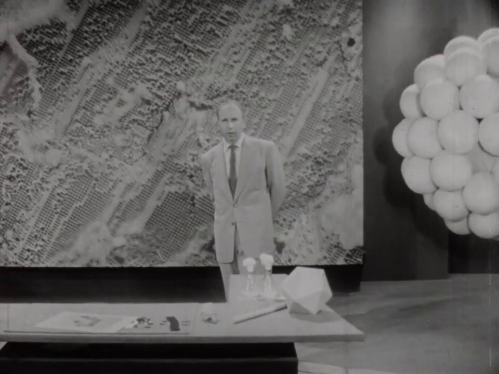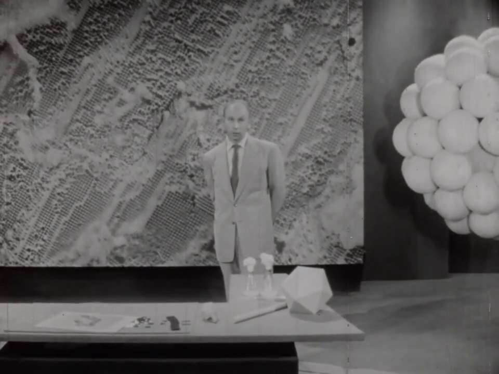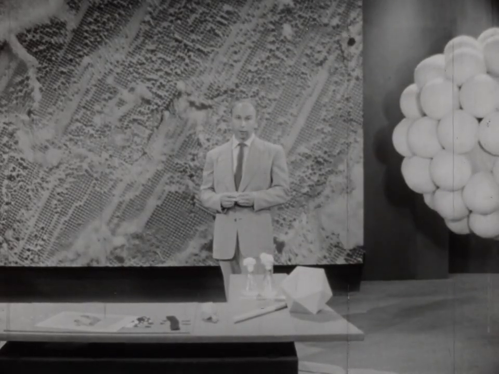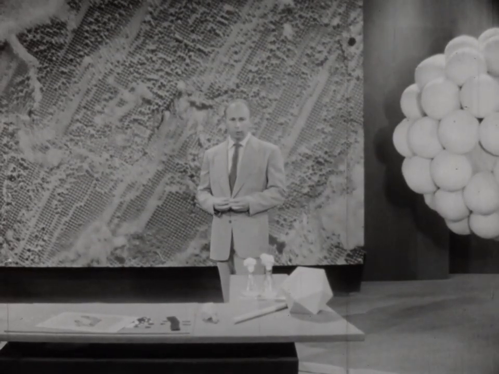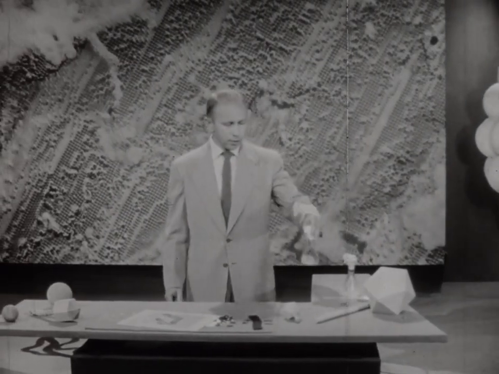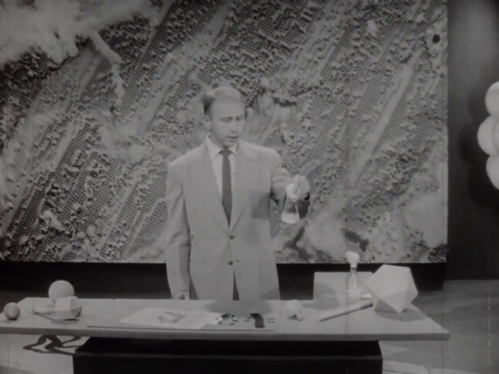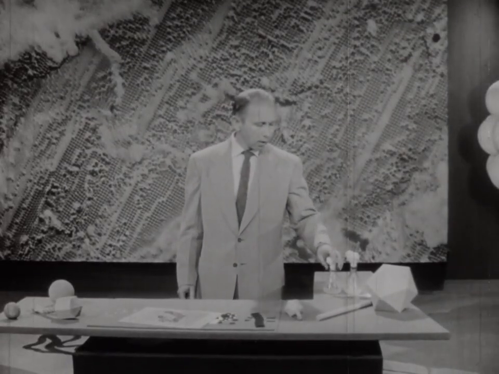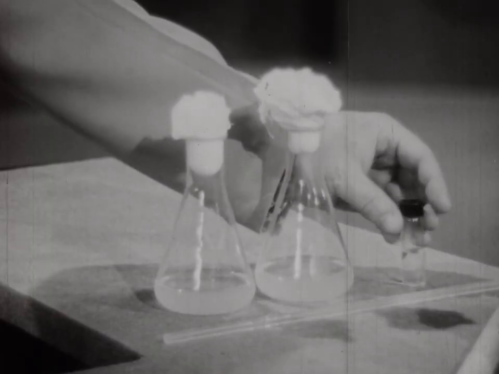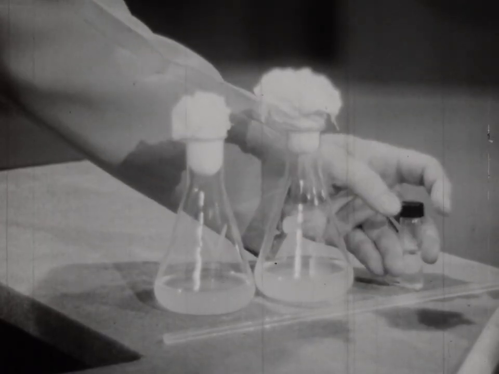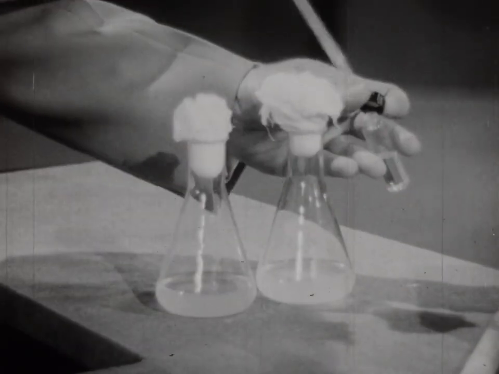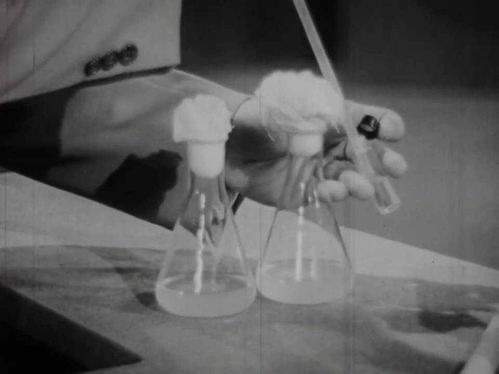So we do experiments with bacteria, sometimes called germs, which are themselves single cells of very small size. In the flasks I have here on the desk are some cultures of bacteria. The cloudiness is due to the bacteria. Now, I have 2 flasks here which are the same, and in here I have some virus. I'm going to add some virus to one of these flasks, and we'll see what happens.